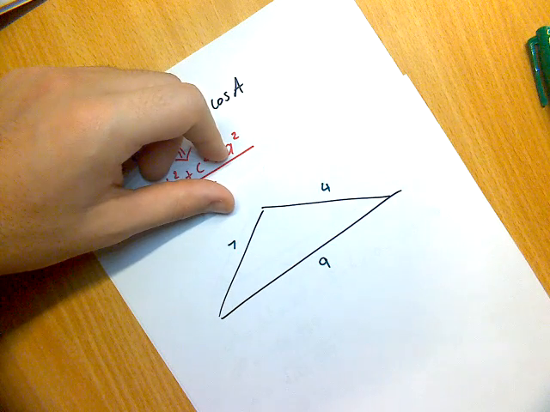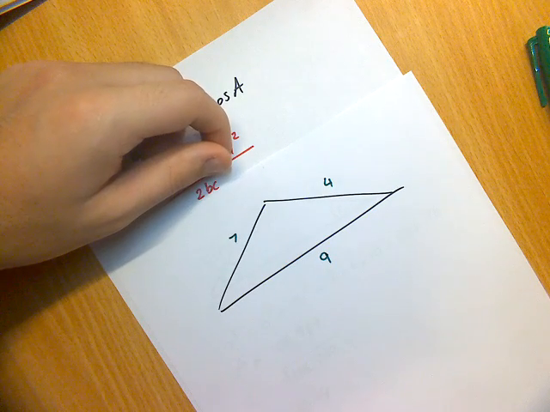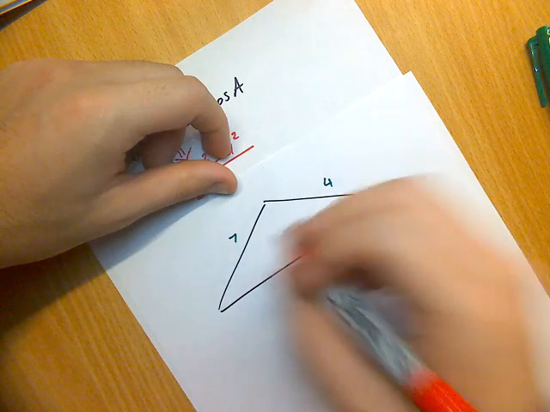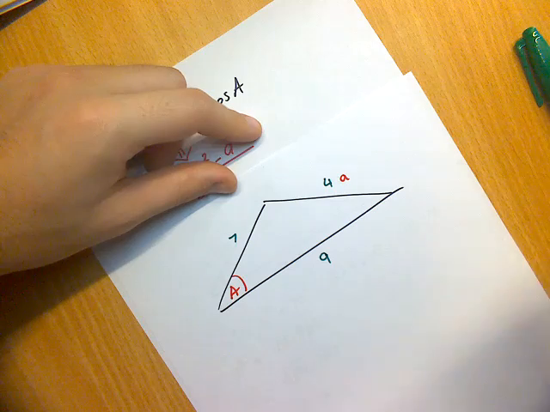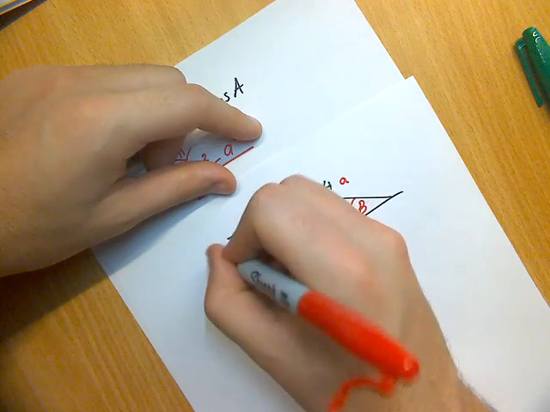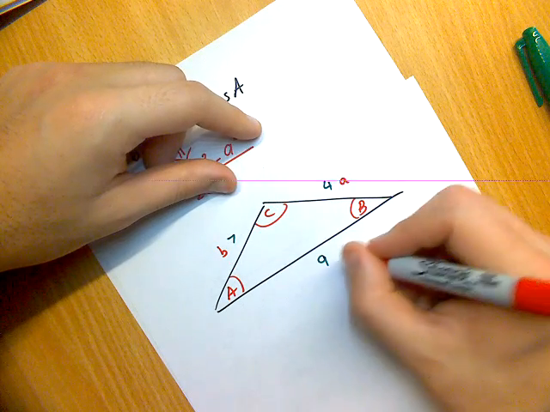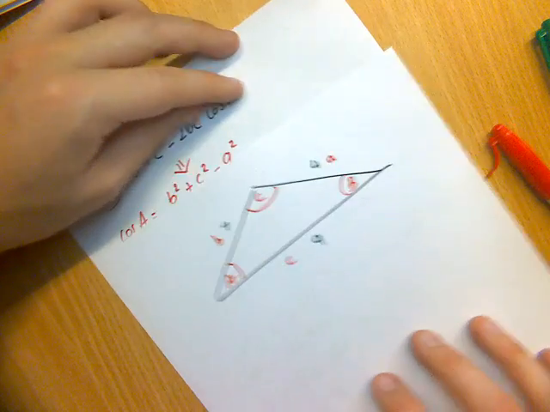So let's say it's asked us to find angle A, and it's stipulated that this is angle A. So that would make that little side a. I'm going to call this one B, make that side b. I'm going to say that's C there, and then that means this side c. So it's asked us to find angle A.